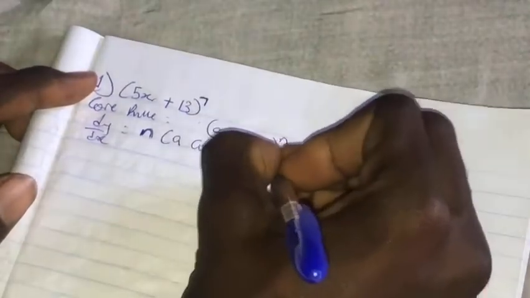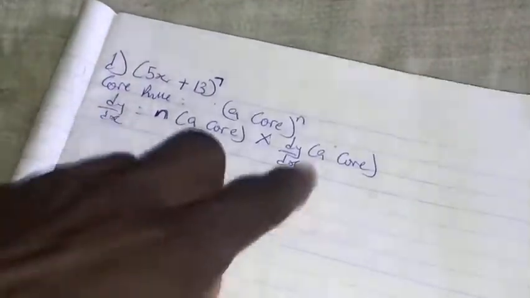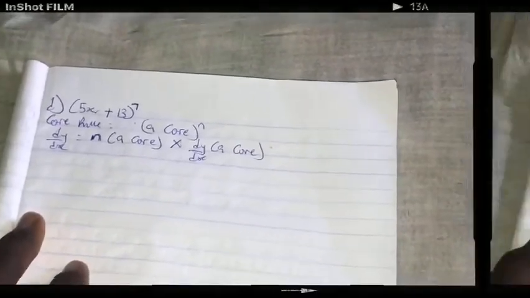The n in the bracket, you multiply it by your power with it. That's what the formula says. Multiply it by dy/dx of the core.